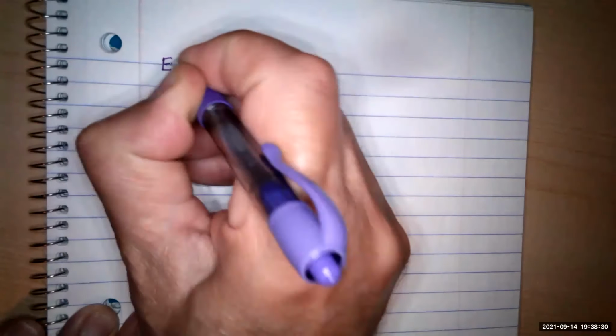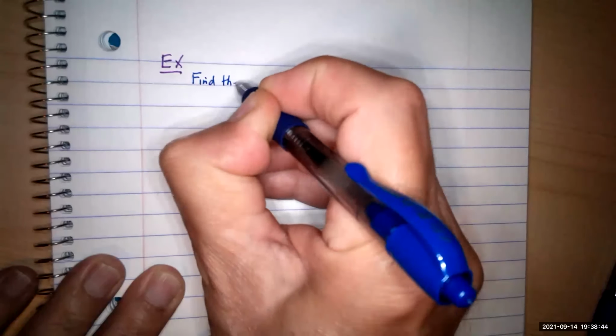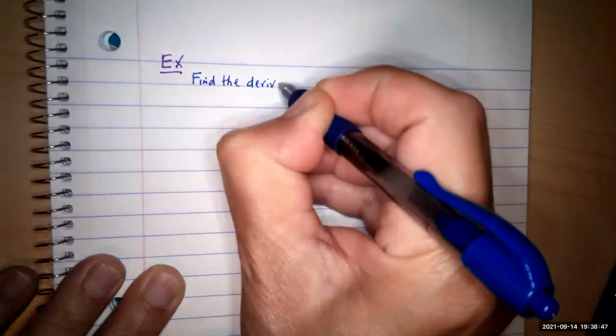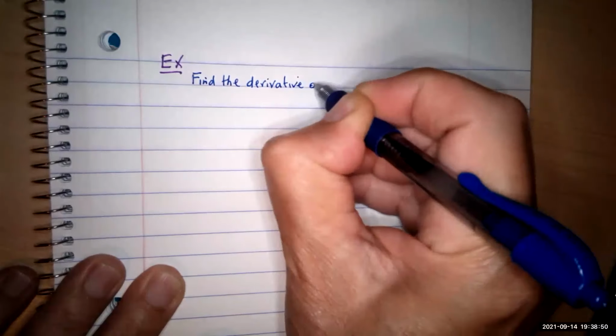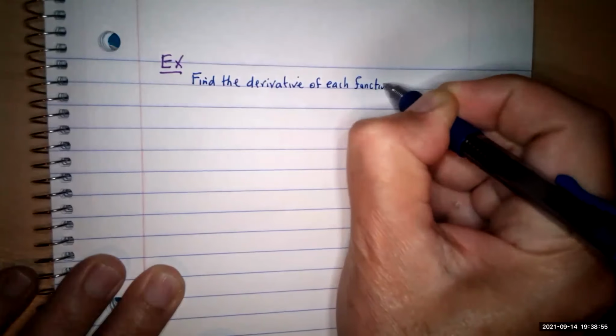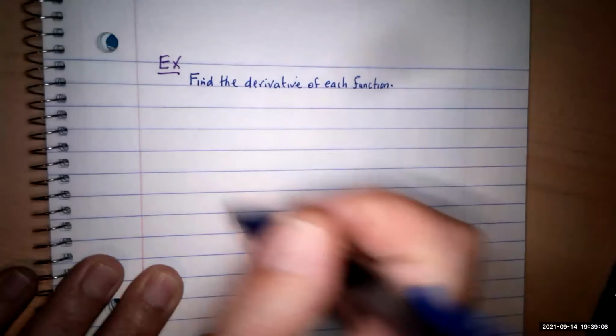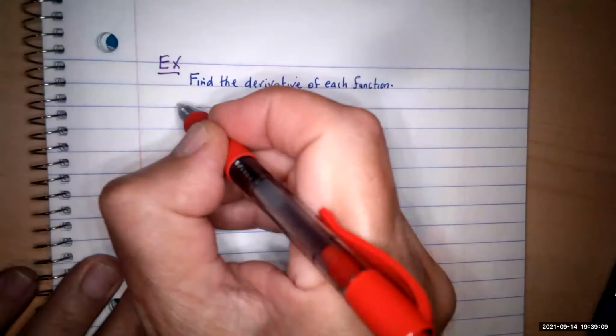Example. The first one, we just want to find the derivative of the function. Find the derivative of each function with those rules that we have. Remember, you have the power rule, you have the addition rule, and a difference rule, if you like. There you are, the first one, the most common one that we are going to use.